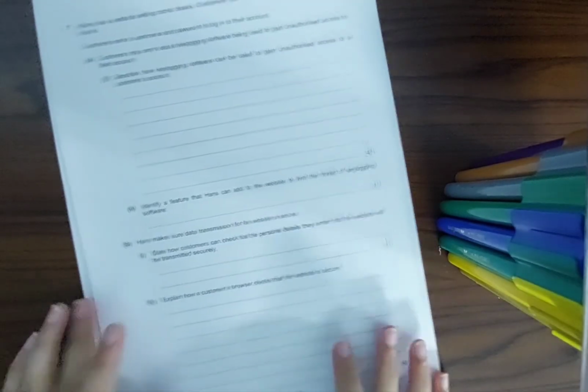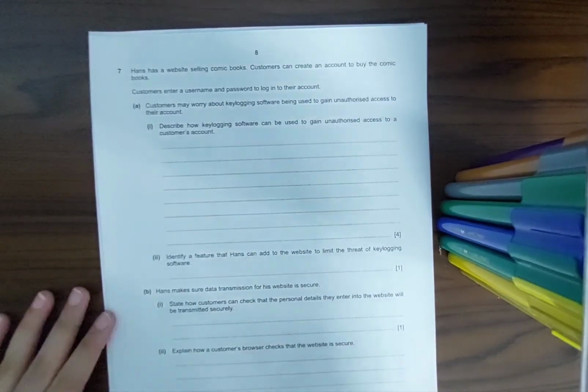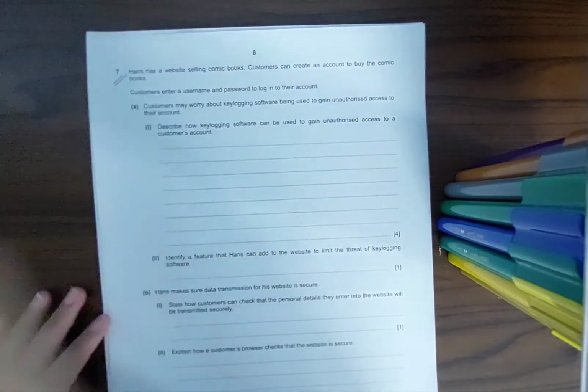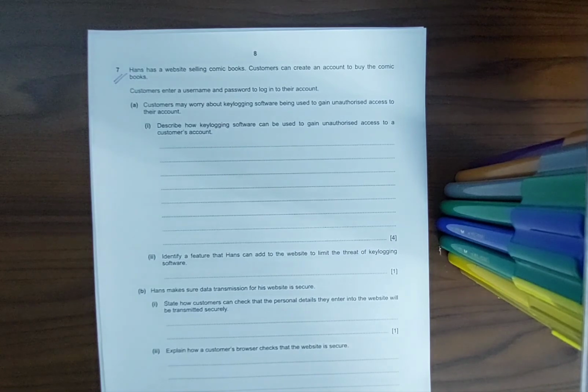Then question number 7. It says that Hans has a website selling comic books. Customers can create an account to buy the comic books.